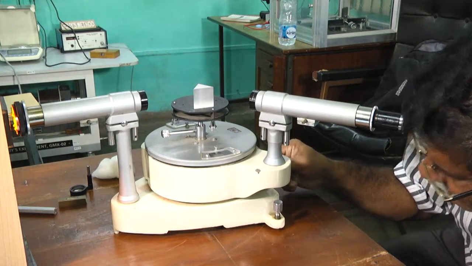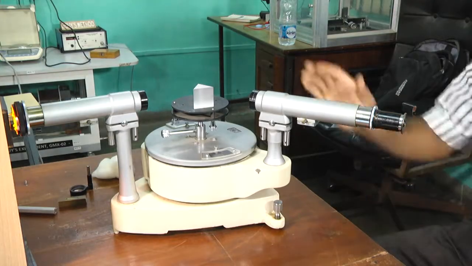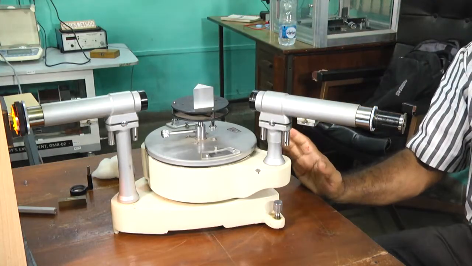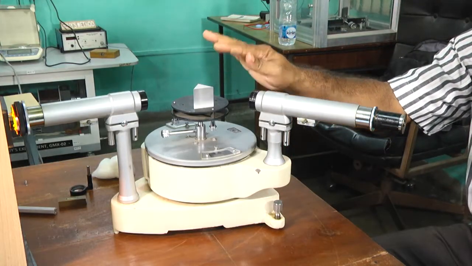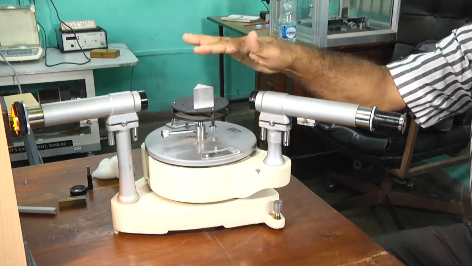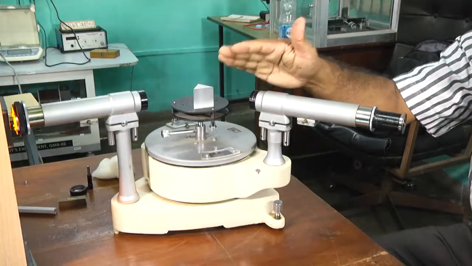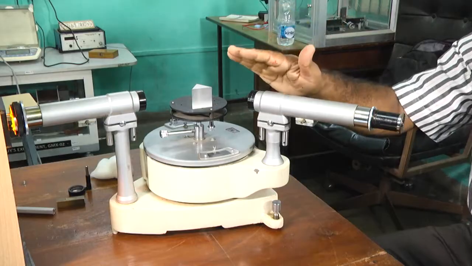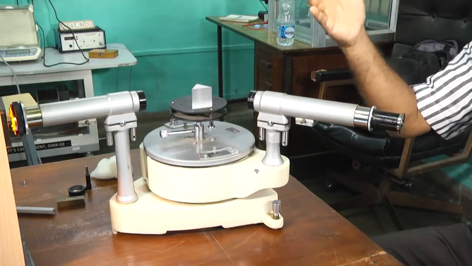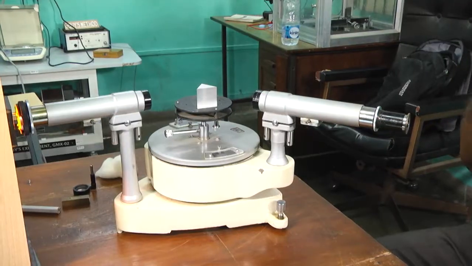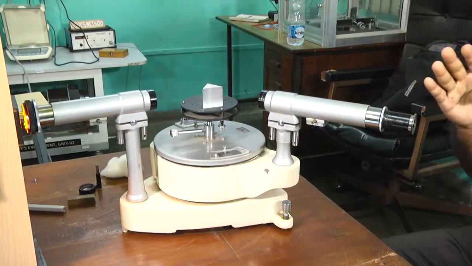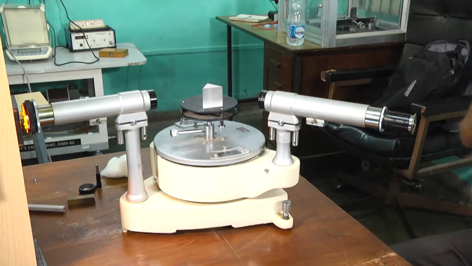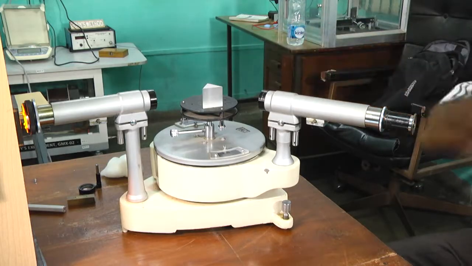Okay, so what is this position for a particular incident angle? What is the incident angle? I don't know, but starting from the minimum deviation, I have kept a small incident angle at present. So this is my starting point, and then I will increase the incident angle step by step and do the experiment. So for different incident angles, I will note down the deviation. Okay. So now this is obviously refracted rays.